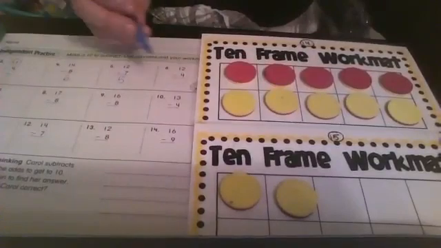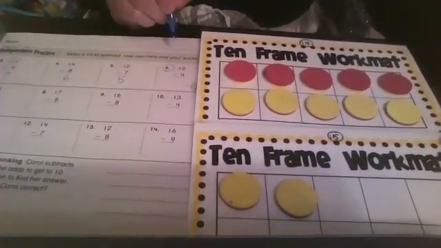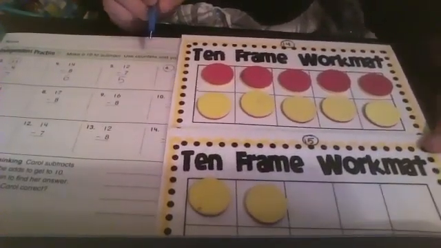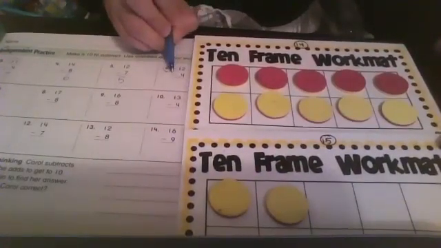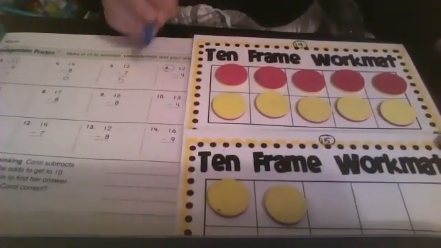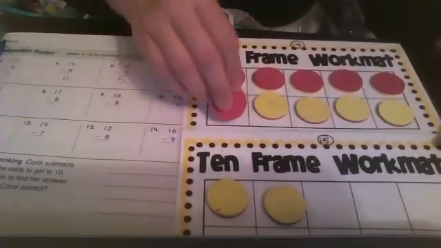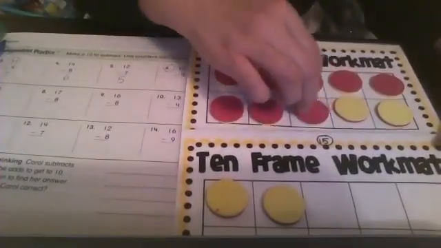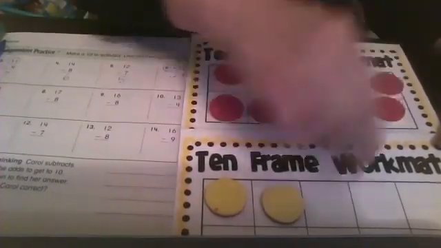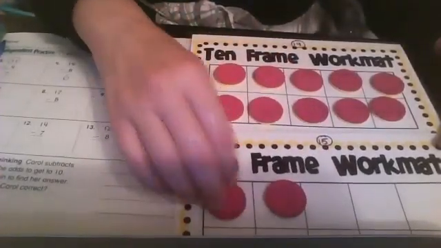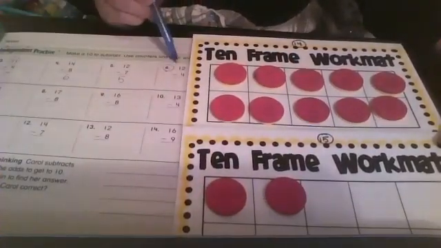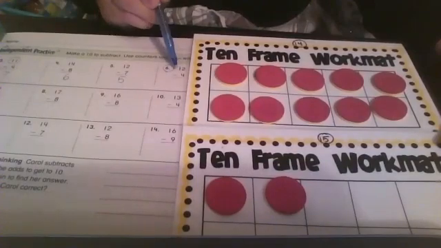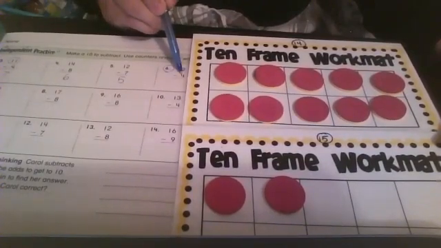Okay, let's try one more together. Now we're getting a little bit faster at it, right? 12 minus 4 is my equation. So again, I'm going to start by modeling 12. And I would like you to do the same. Kind of already had 12 on there, so that's kind of easy. Okay, and this time we're taking away 4.